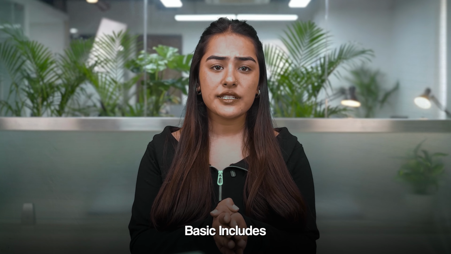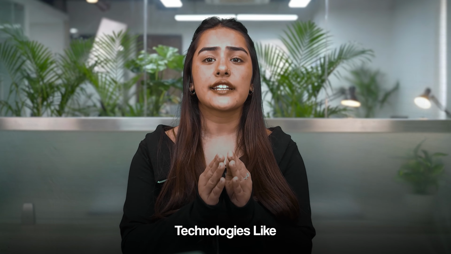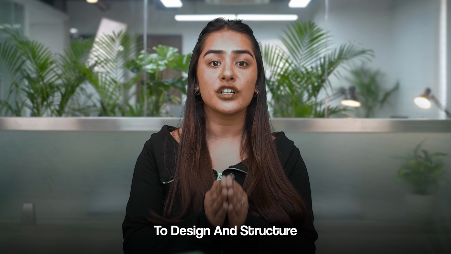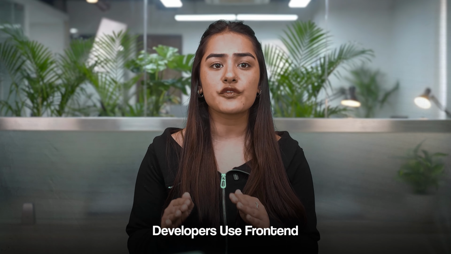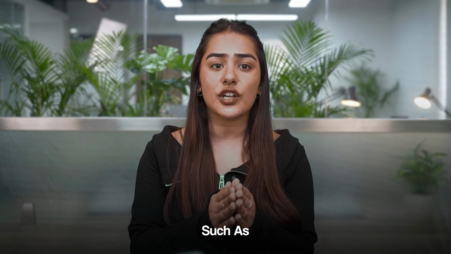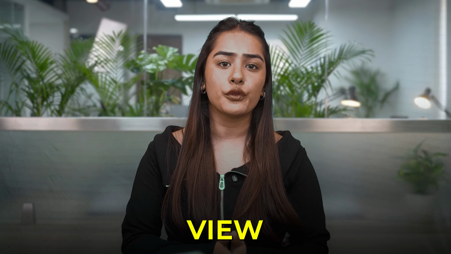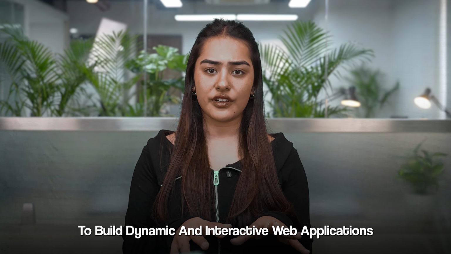Full stack development basics include working with front-end technologies like HTML, CSS, and JavaScript to design and structure the user interfaces of a website. Along with this, developers use front-end frameworks or libraries such as React, Angular, or Vue to build dynamic and interactive web applications.